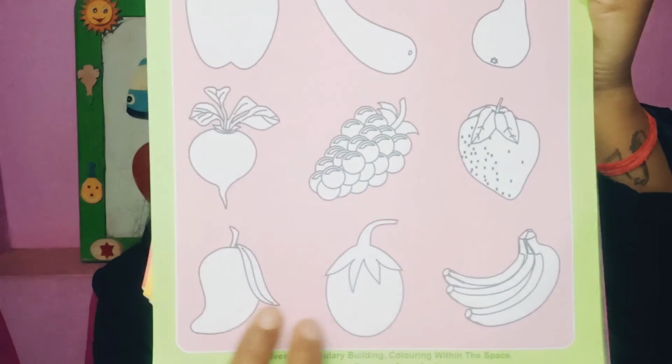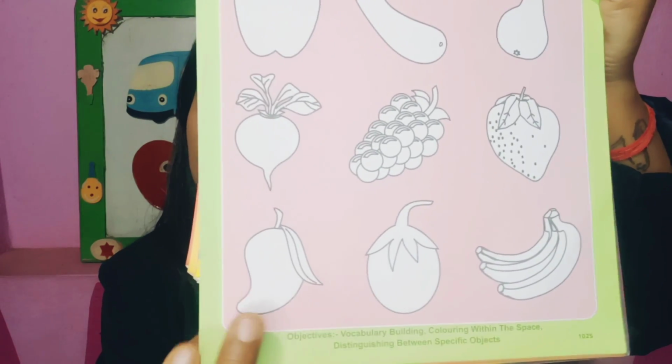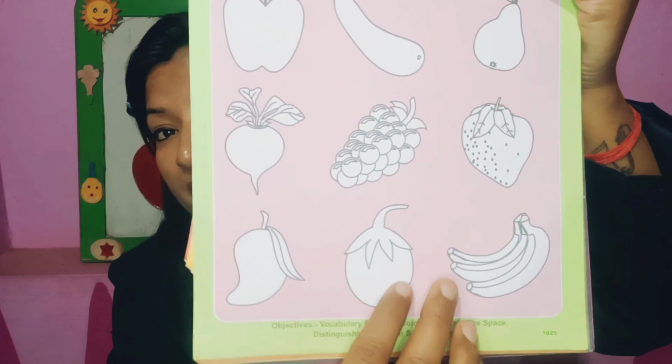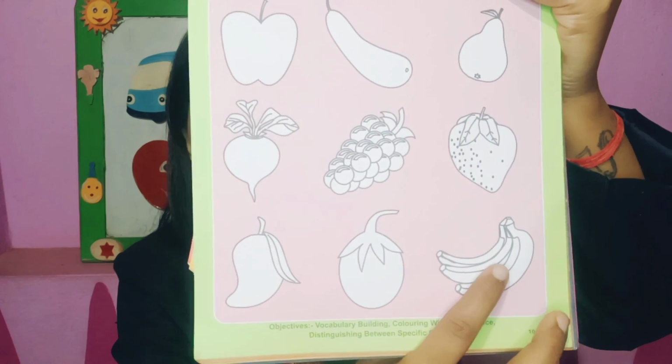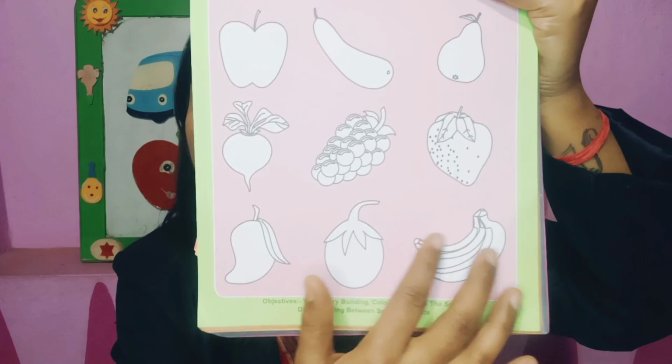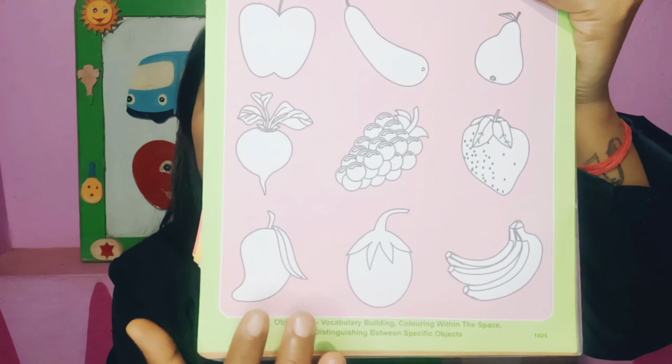Let's talk about the next line. In this, it is mango, it is brinjal, and it is banana. So banana and mango are fruits, so you have to color the mango and banana according to your choice. Like you can color the banana with yellow color, and you can color the mango with yellow and orange color.